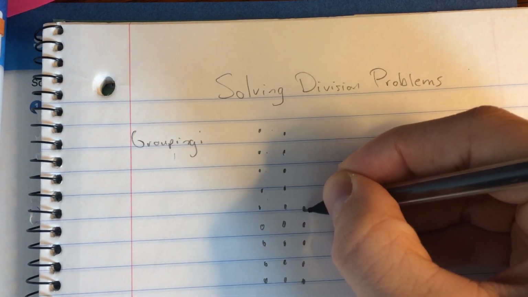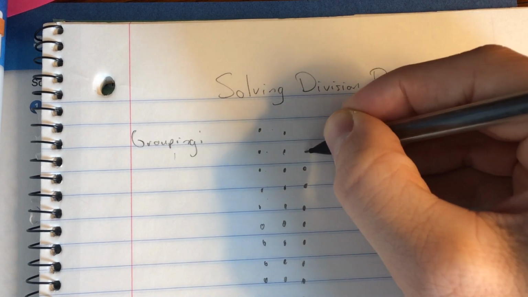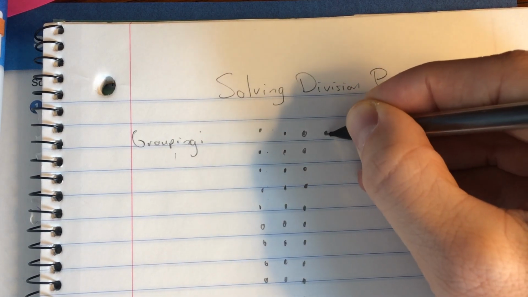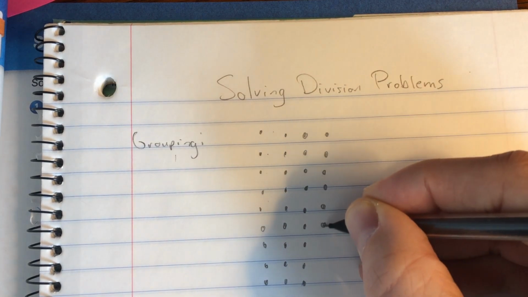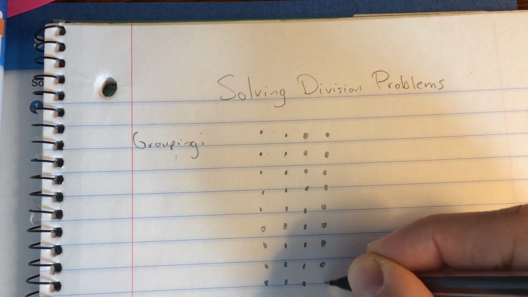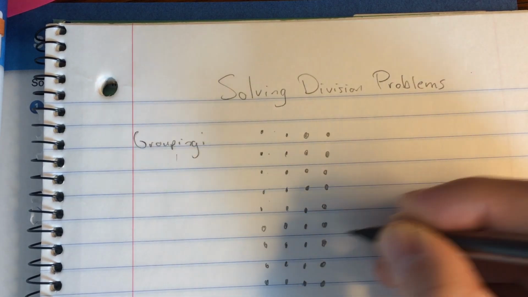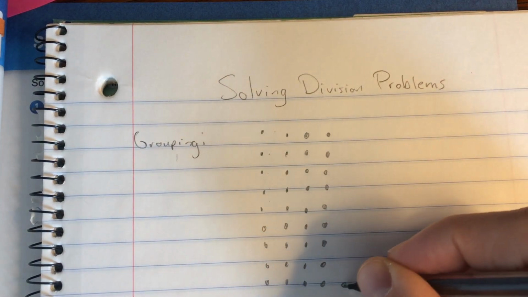Now, as you can see me right now, this is a little bit tedious, even for a number like 42. It's kind of tiring to put all this work in each time. That should be 40, and then I need 2 more right here.